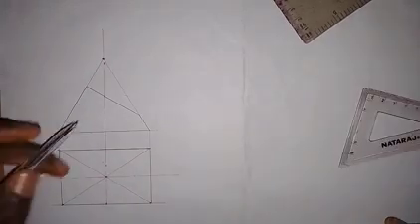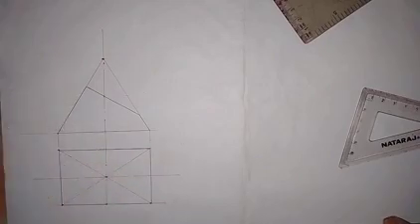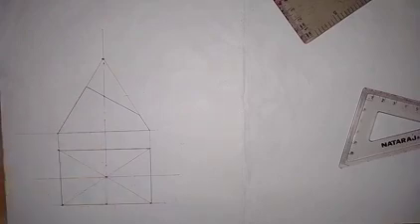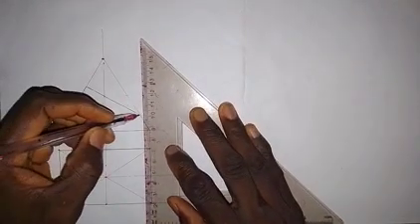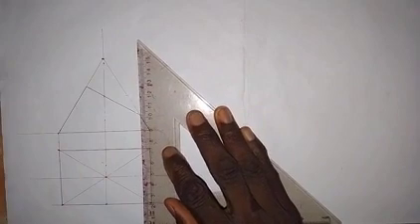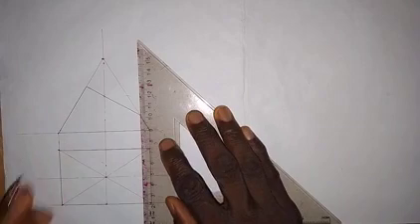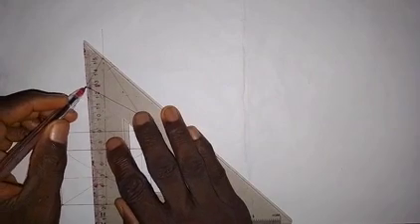Alright, so this part that is cut off, we have to show it here in the plan, because there's a particular shape along this part that needs to be shown in the plan. So how can we do that? With our set square at this point, we draw a vertical line like this, and then also at this point we bring our set square and draw a vertical line.